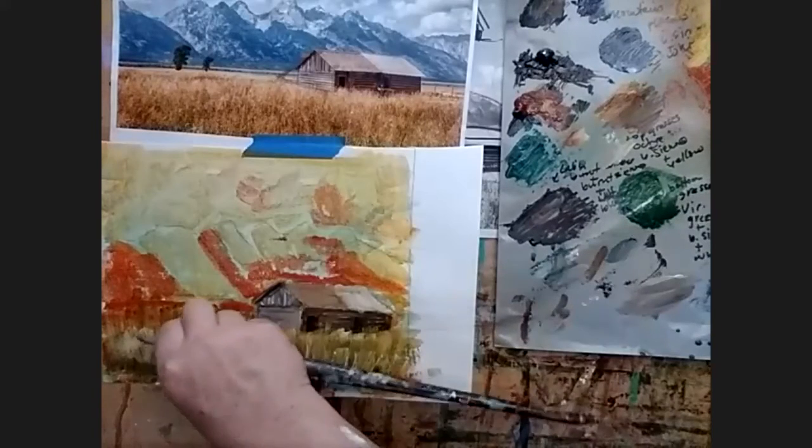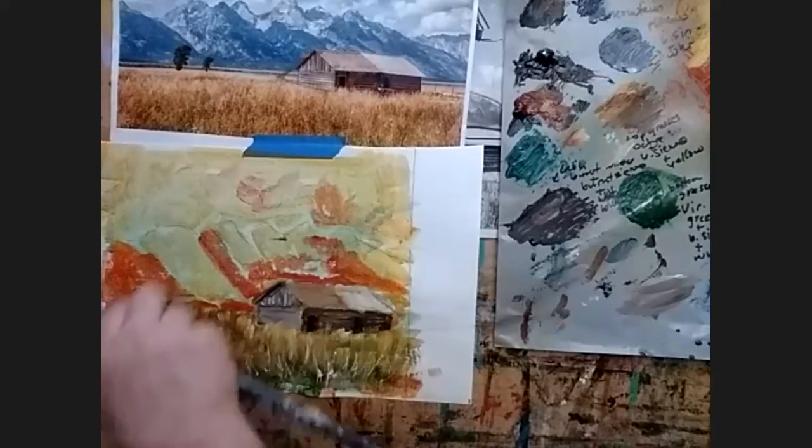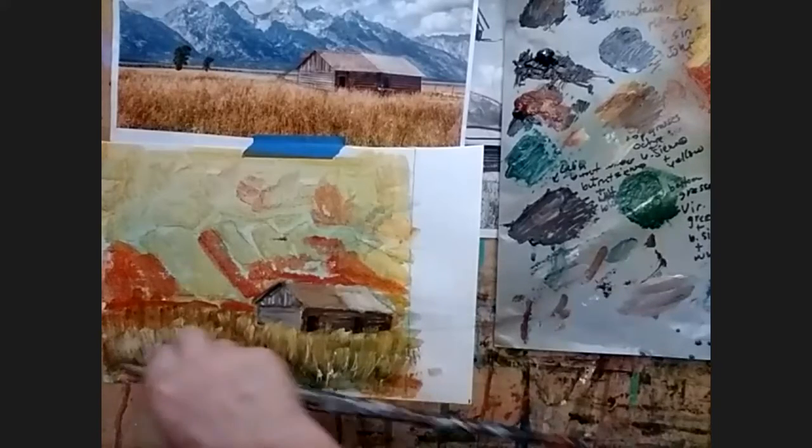And while we're working this front area, we can wait for this back area to dry so we can get the lighter colors in.